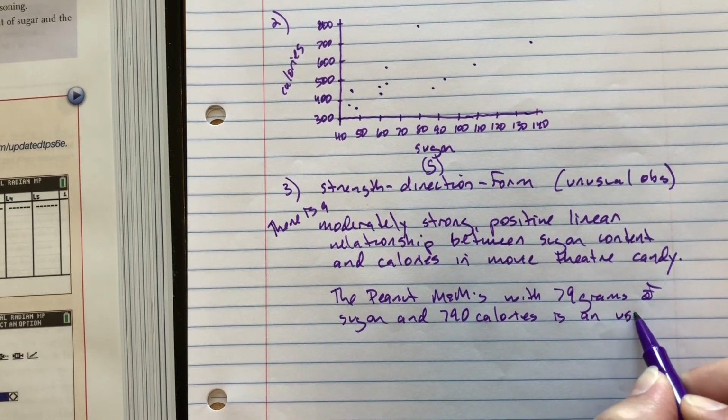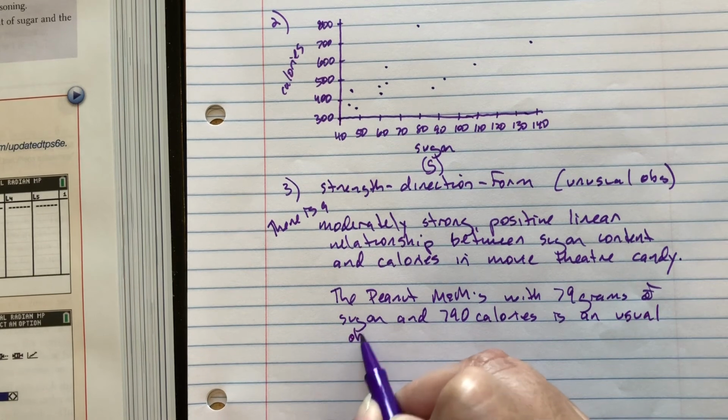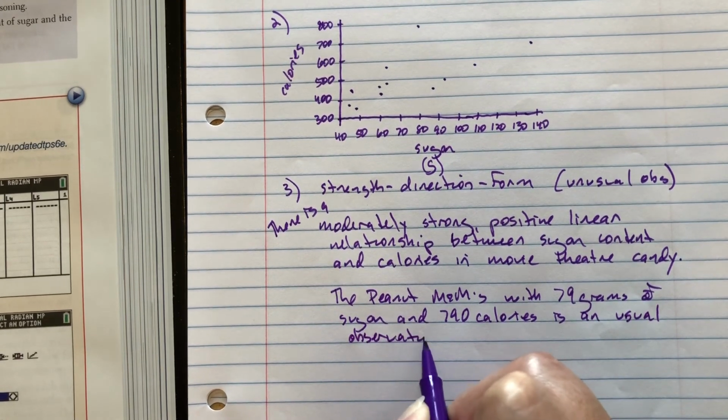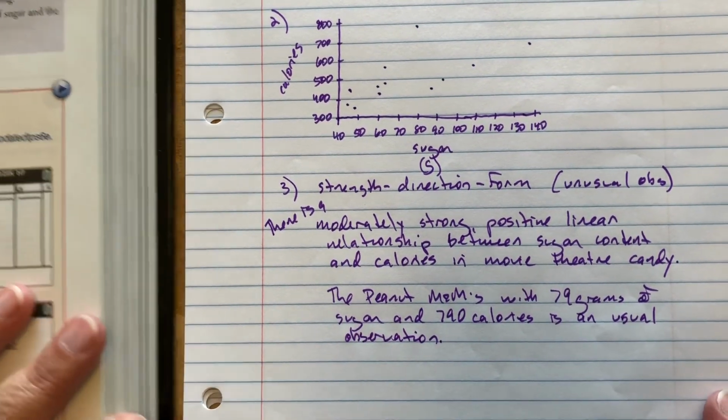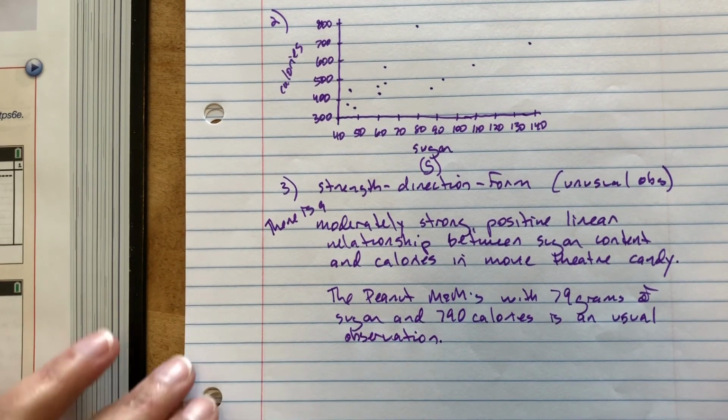An unusual observation. And we'll get more detailed into unusual observations later.